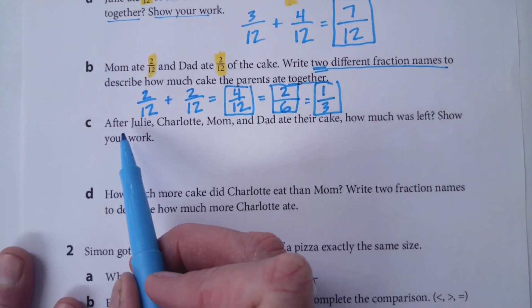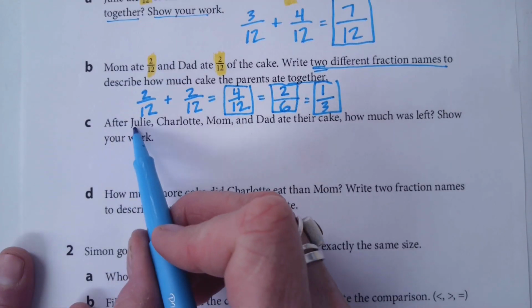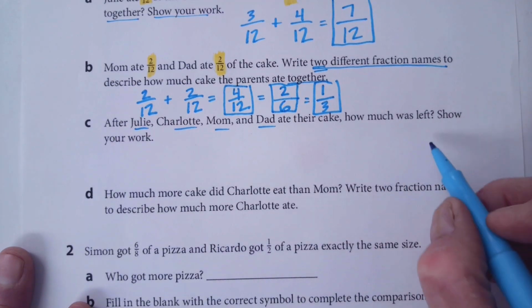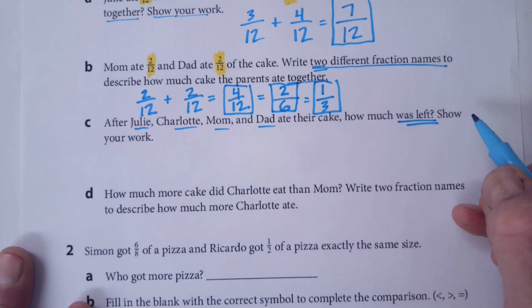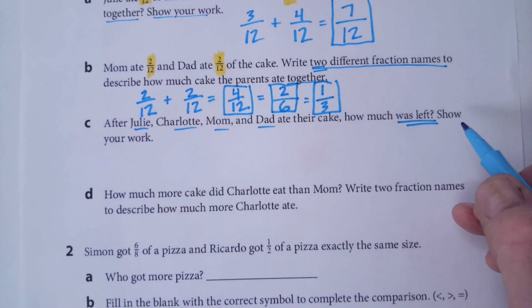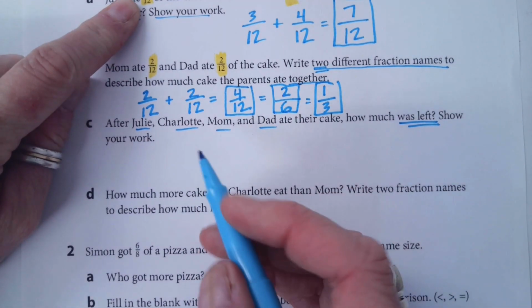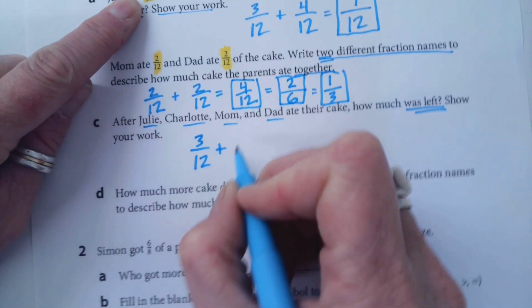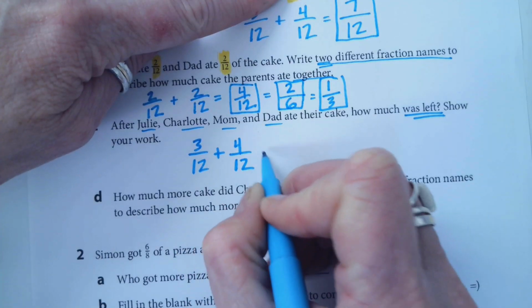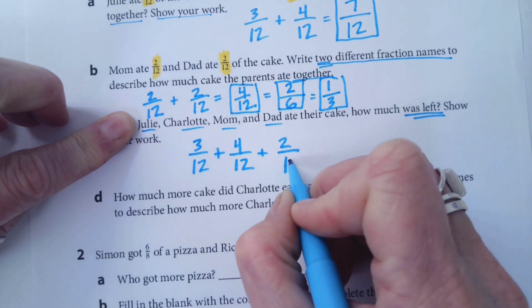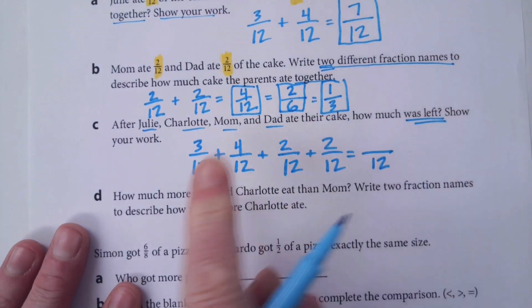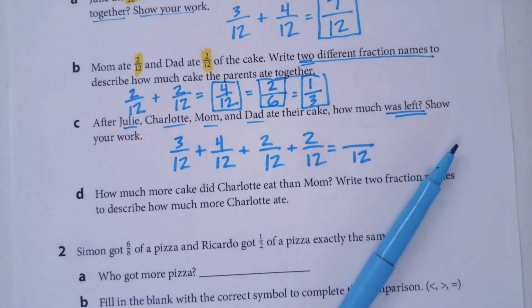Okay, so now we have the grand finale. It says, after Julie, Charlotte, Mom, and Dad all ate their cake, the question is, how much is left over? So a lot of people got the grand total, but they didn't get the leftovers. I can see Jenica got it. She got that star. So let's add them all up. Julie ate 3/12, so I'm adding them all up. 3/12 plus 4/12 plus 2/12 plus 2/12. And we're going to add up how many 12ths that is all together. Add up your grand total. Put your numerator there.